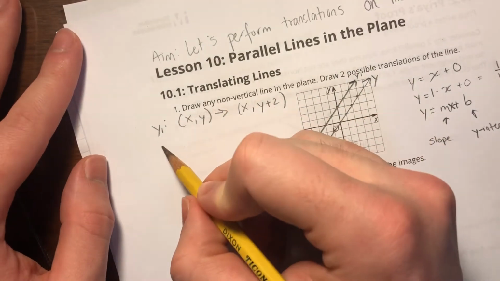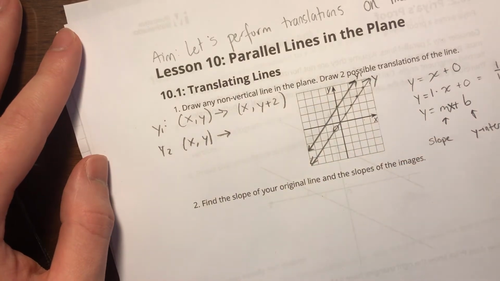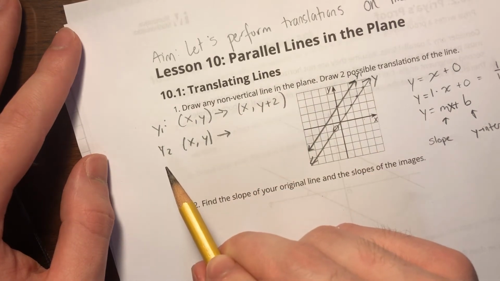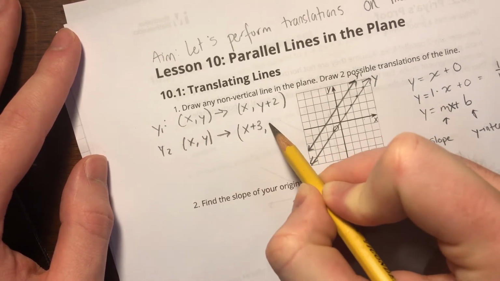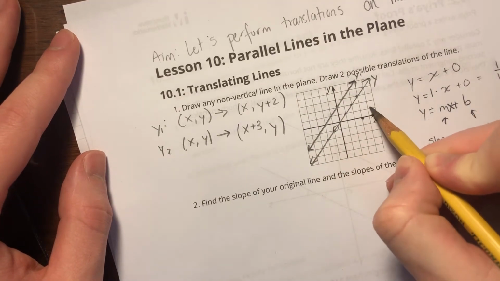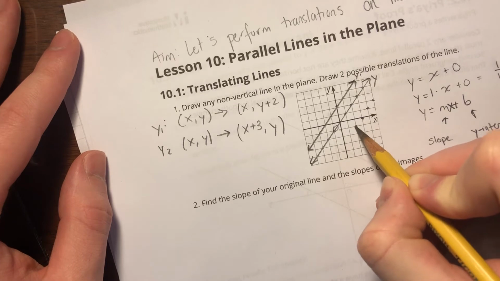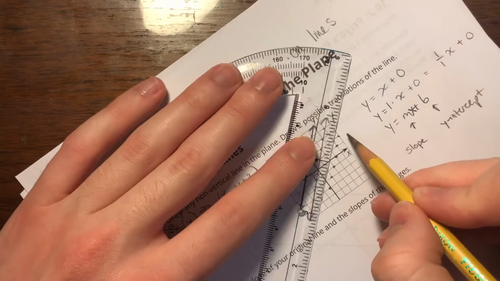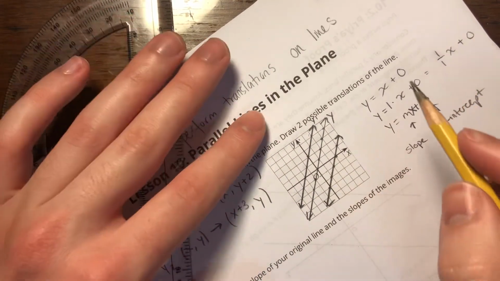Okay, let's try another one. Let's call this y2. Let's say we started x, y, and I'm going to move all my x coordinates plus 3. Keep the y's the same, keep it simple. So I'm going to move every x coordinate over 3. All right, now I'm going off the grid, so I'm going to start over here now. 1, 2, 3. 1, 2, 3. 1, 2, 3. So these are the images of that original line y equals x after a vertical shift and a horizontal shift.